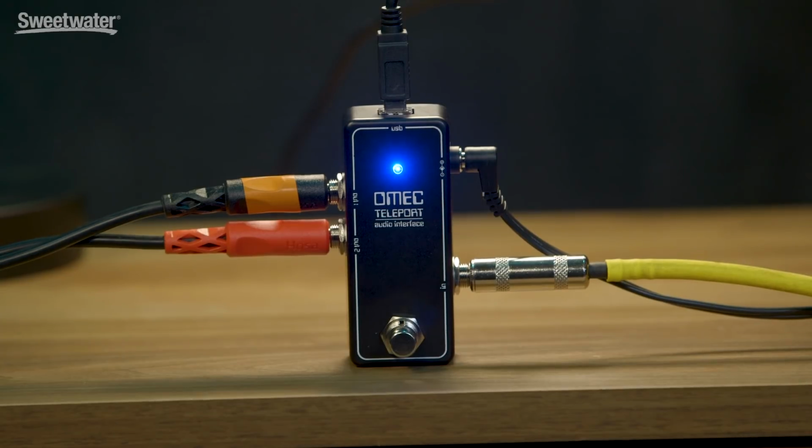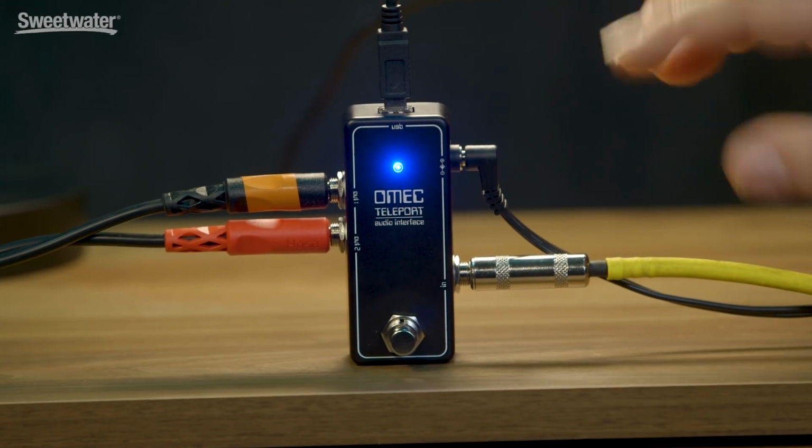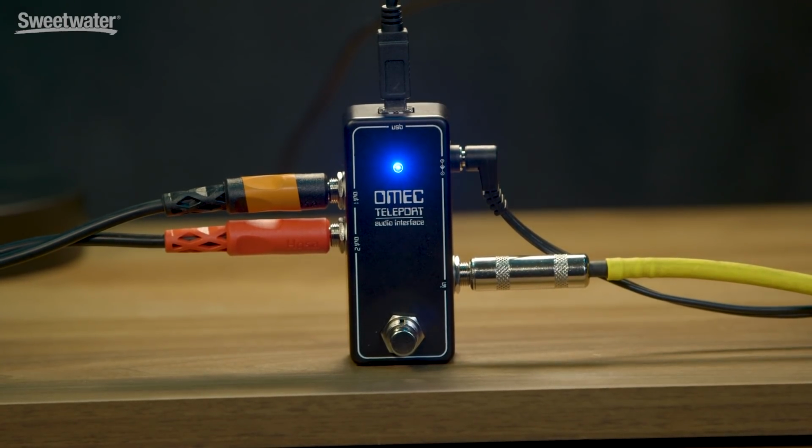In the studio, it's a super simple audio interface. There's no drivers required. Simply plug it in using a USB cable and you're ready to rock. You can use it as an input to your DAW for recording tracks, and you can monitor using the outputs fed into your studio monitors.